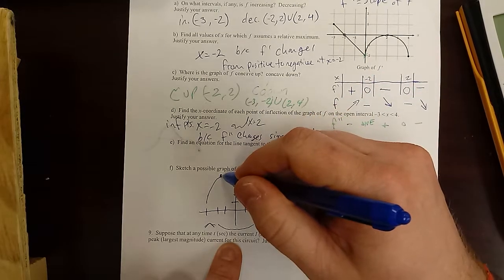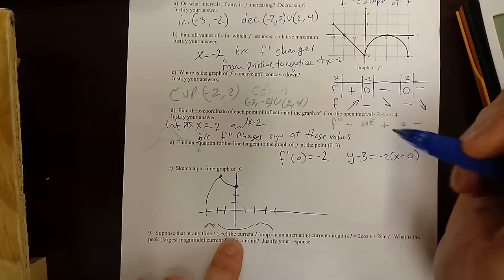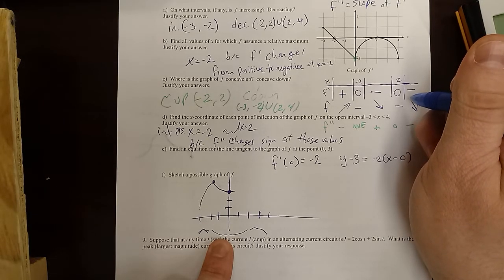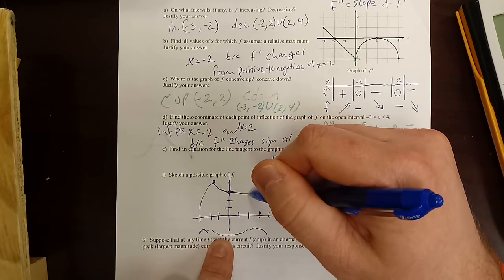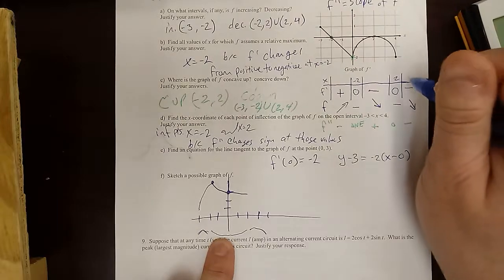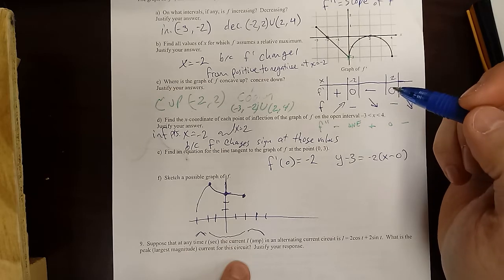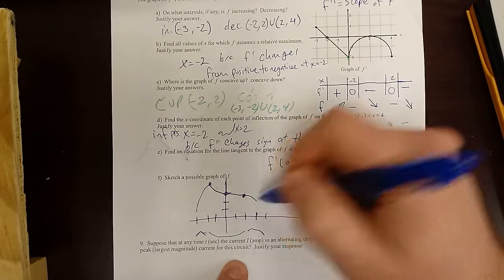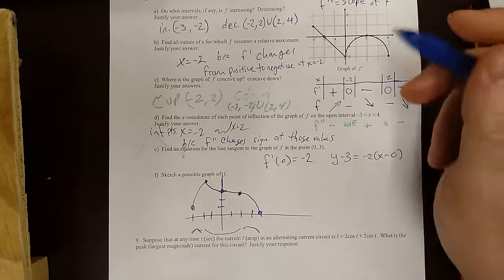It's going to be concave up, crosses through (0, 3) until we hit 2. So it needs to keep on going. It still needs to be concave up, but then we hit another point, and it's going down. It keeps going down and needs to be concave down. So there is my possible sketch of the graph.